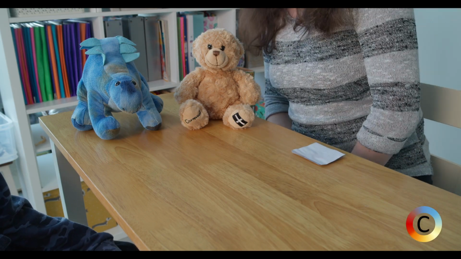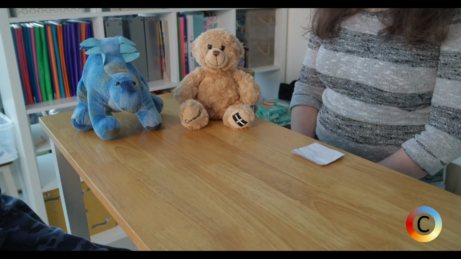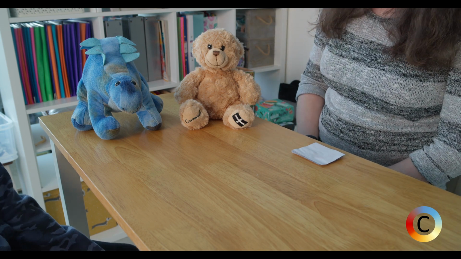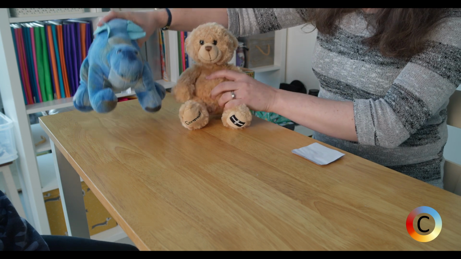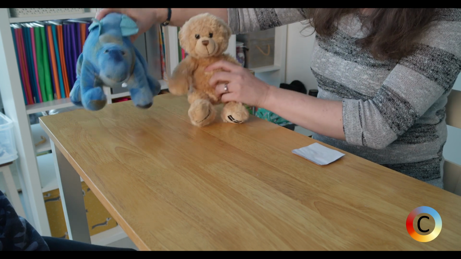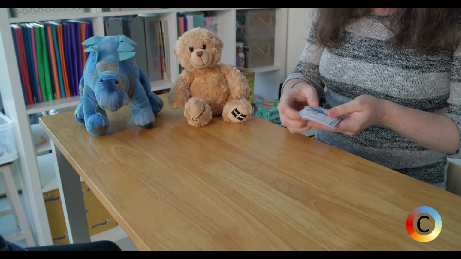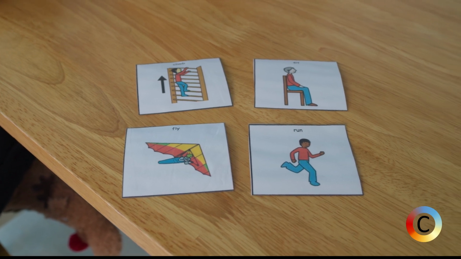This activity demonstrates a 2 keyword task. The keywords in this activity are the person, the dinosaur or the teddy, and the second keyword is the action that they're going to do.